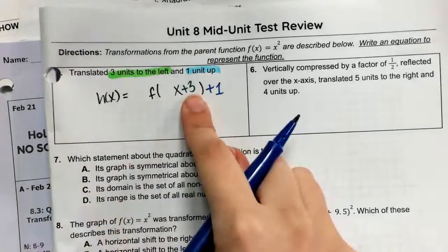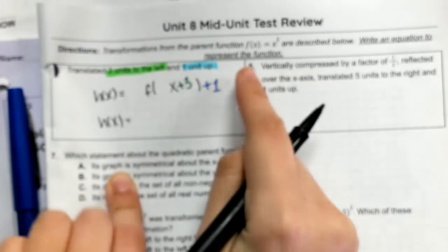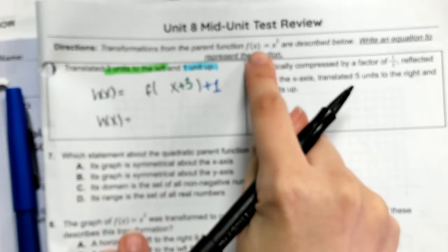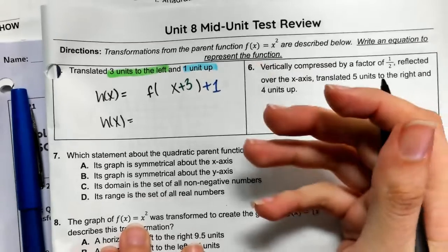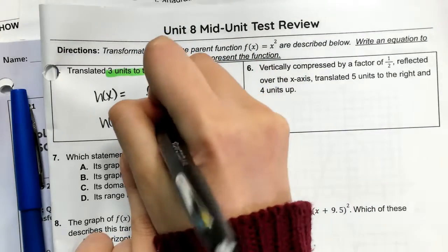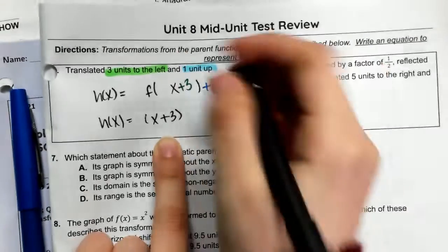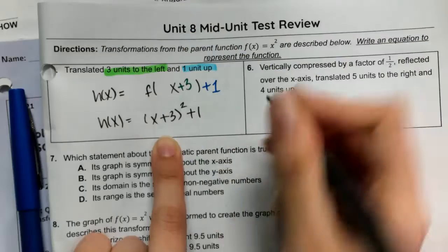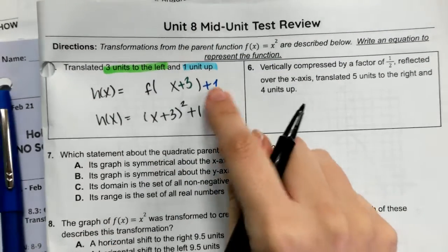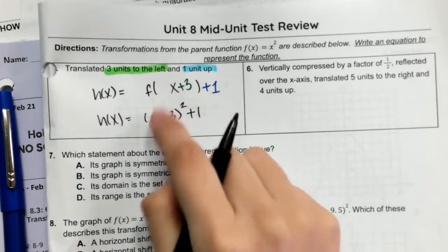Now, there's 2 ways to write your transformation functions. You can write it like this. You can also write it with the x squared. The only difference is that we're writing it with an x squared instead of the f of x. So this one is a transformation function using function notation. But if you want to write it in reference to quadratic equations, all you do is get rid of the f, and instead of the f, you'll add the squared. So these are both transformation functions, and they both perfectly describe or represent what's being described to us above. So either way you write it works.